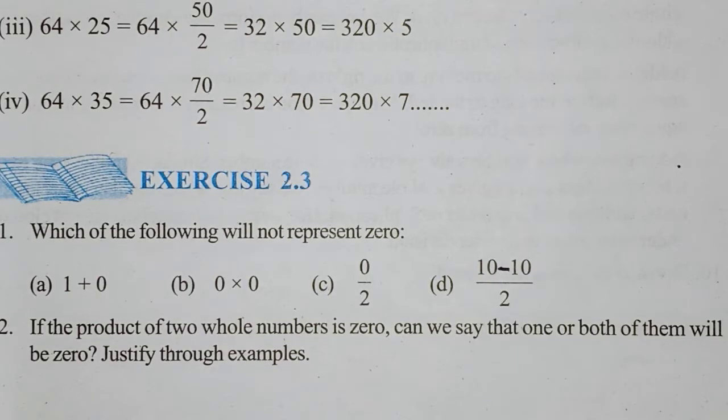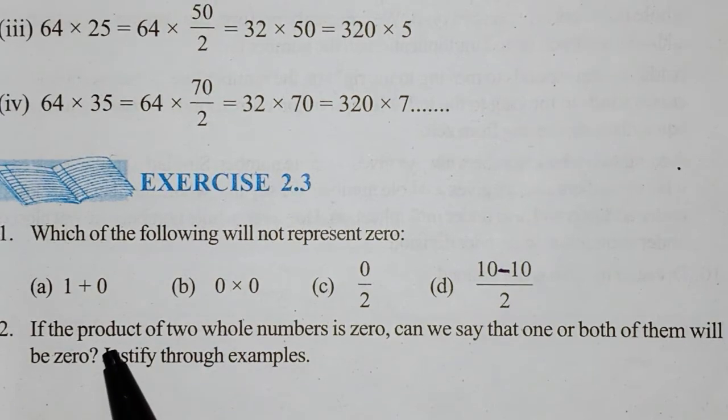Now let's see question number 2. If the product of two whole numbers is 0, can we say that one or both of them will be 0? Justify through examples. We have to take two numbers and find their product, which means we have to multiply them, and we have to see whether one number is 0 or both numbers are 0.